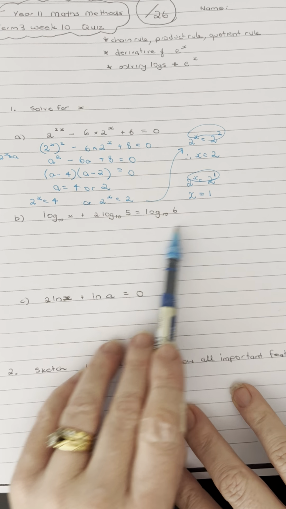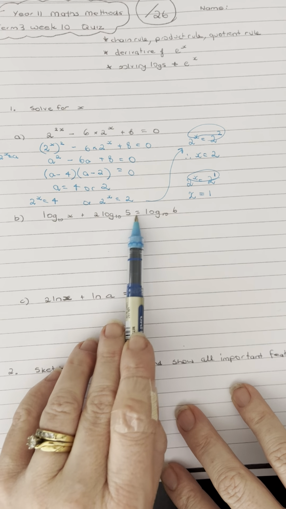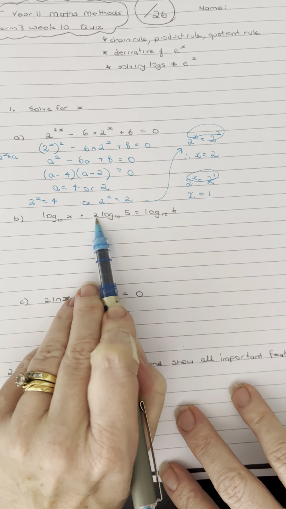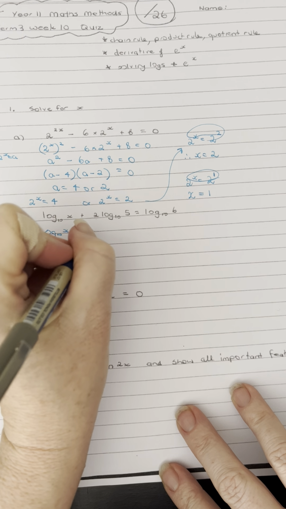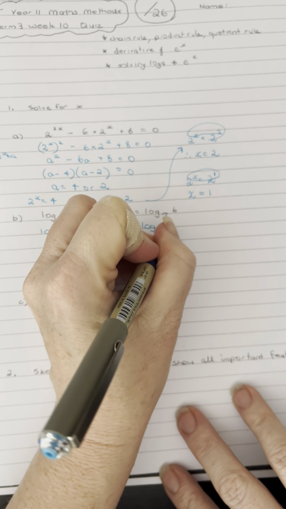Down here, we've got a log equation that we're solving. Now we've got all log base 10. So first I'm going to bring these two together, but I want to take this 2 up to the top first. So I've got log 10x plus log 10 5 squared is equal to log 10 6.